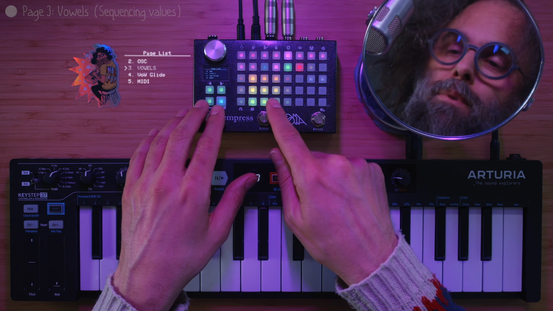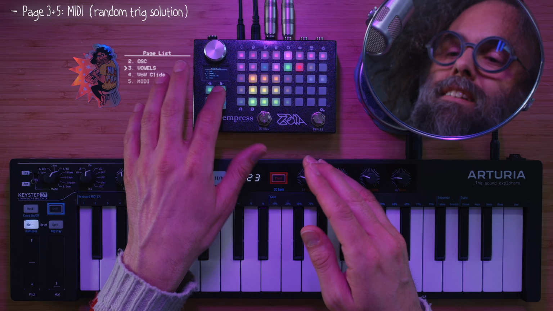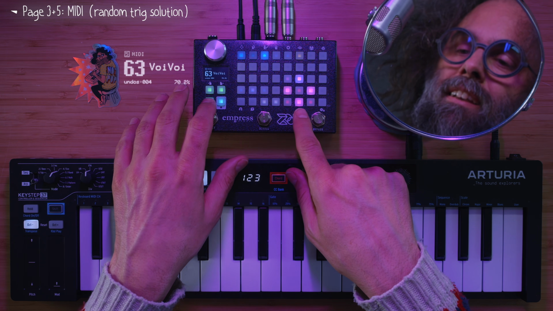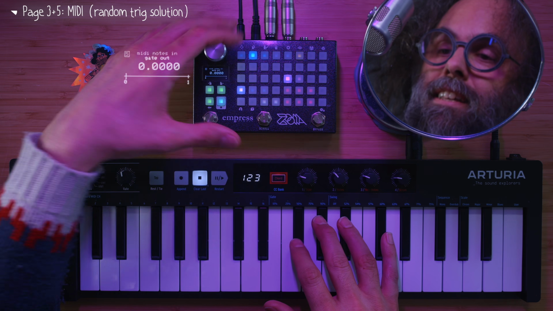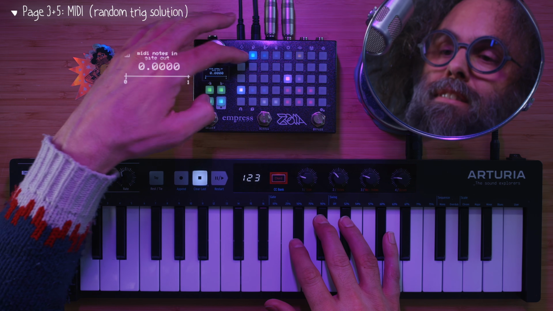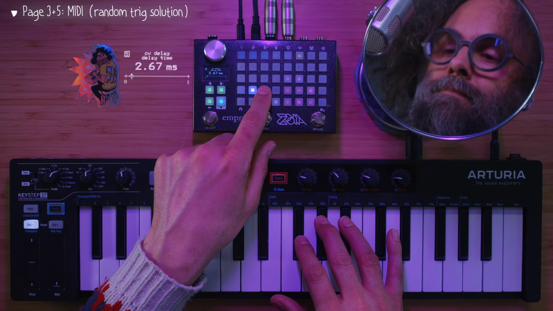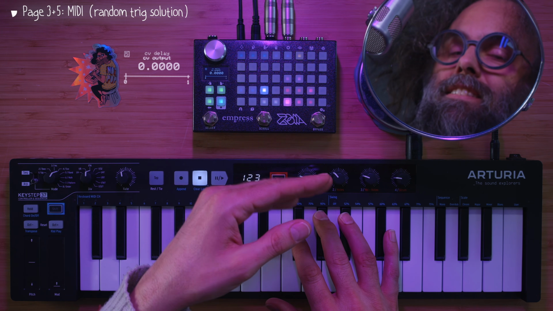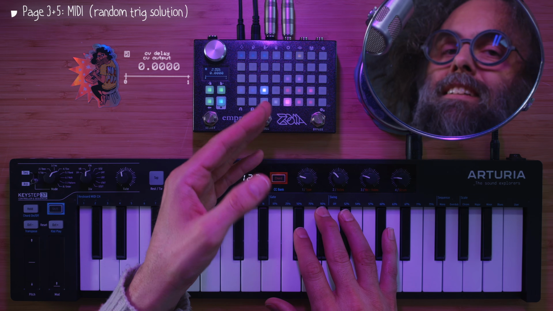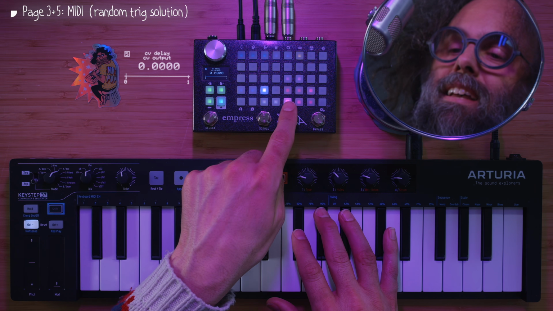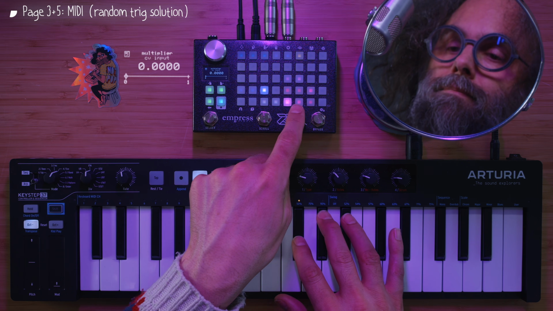comes next. So what I've done here is that I've created a little solution on the MIDI page here, so that the gate of the keyboard, MIDI input, is being delayed a little bit to create a secondary trig, and that secondary trig is only being triggered sometimes.